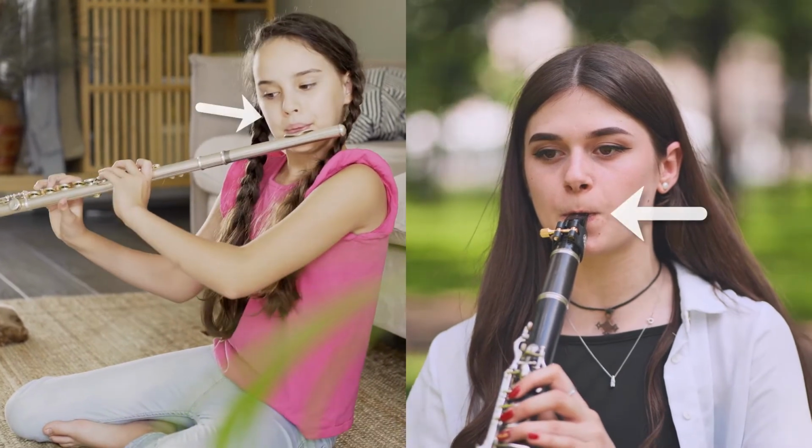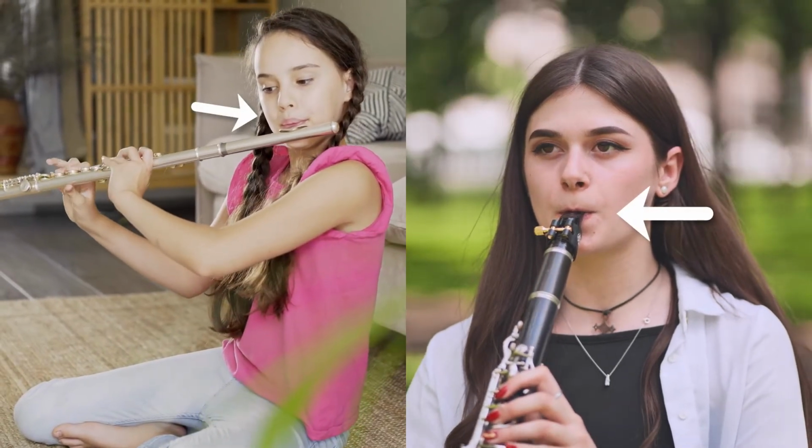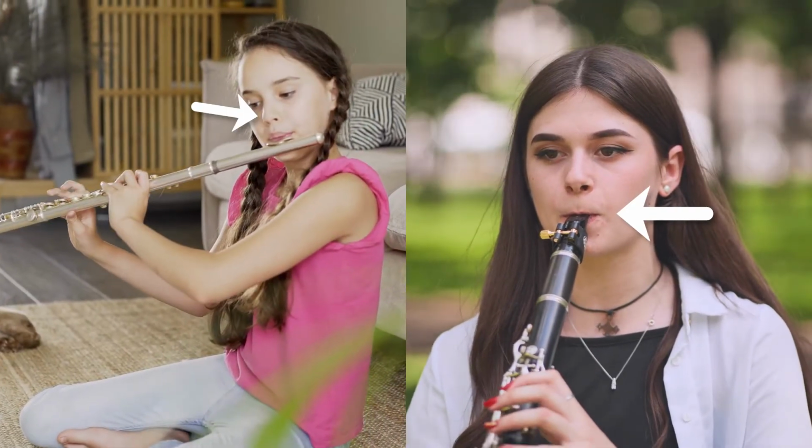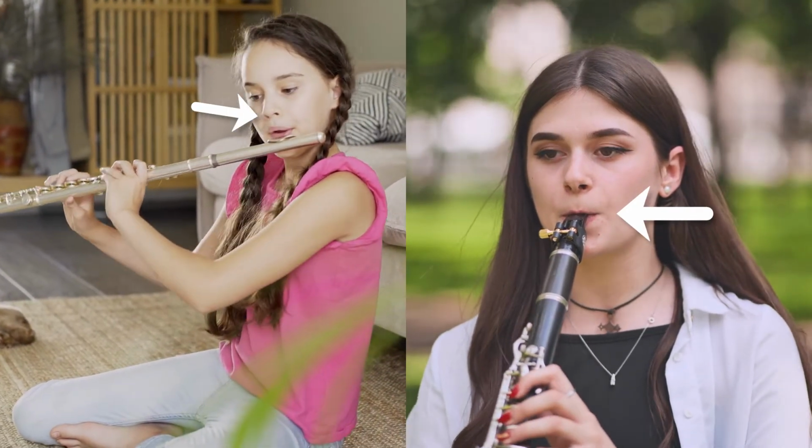Aha! Each player is blowing into their instrument. All of the instruments in the woodwind family need air blown into them to make a sound. But if woodwinds are played by blowing air into the instrument, why not just put them in one family with the brass instruments? What do you think?